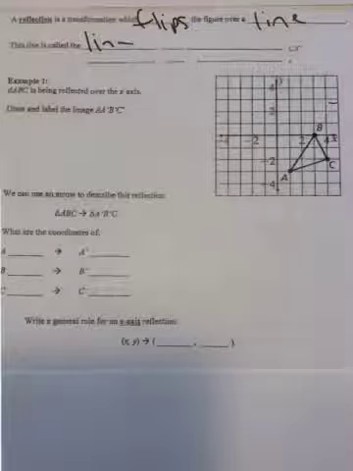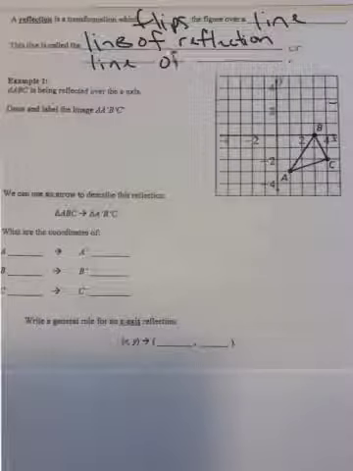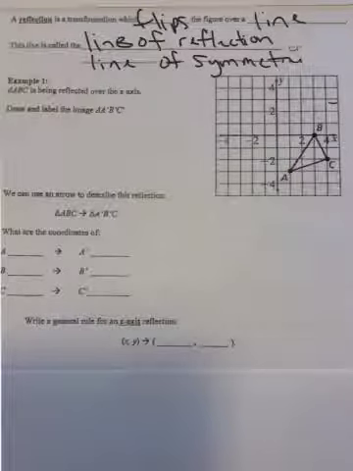Today we're going to take some notes on reflections. A reflection is a transformation which flips a figure over a line. And that line that it's flipped over can either be called a line of reflection, or you can call it a line of symmetry. Okay, make sure you go ahead and fill in your blanks there on your note sheet.